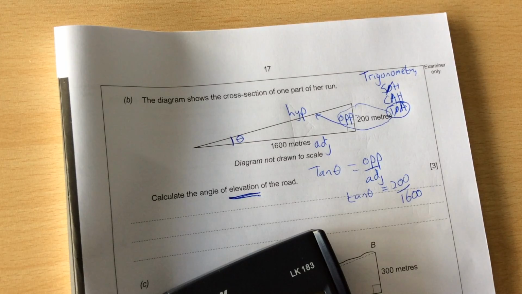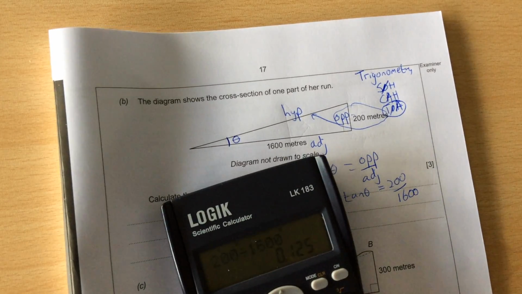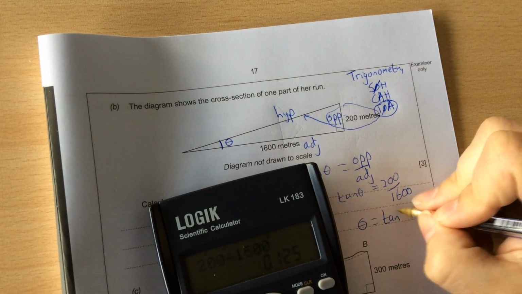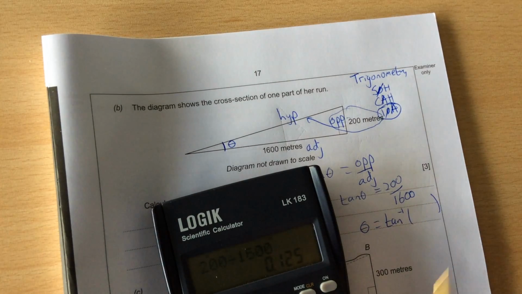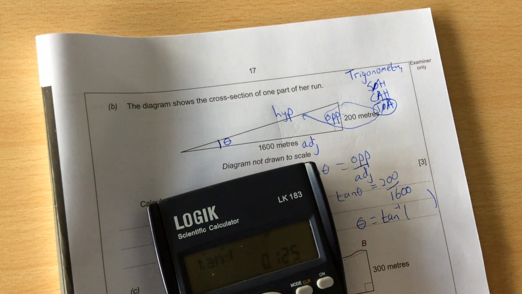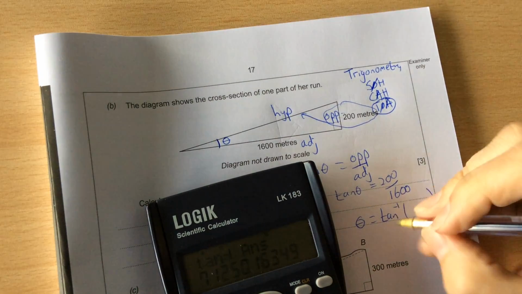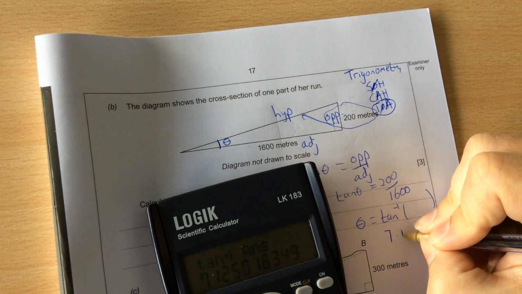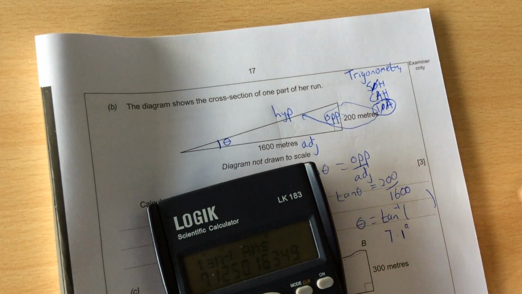So 200 divided by 1600 is 0.125. And to find the angle, you press shift tan. You do tan to the minus 1 of that answer. So shift tan of 0.125 equals, and the answer to that one is 7.1 degrees.